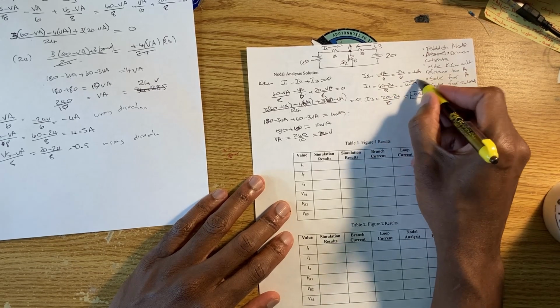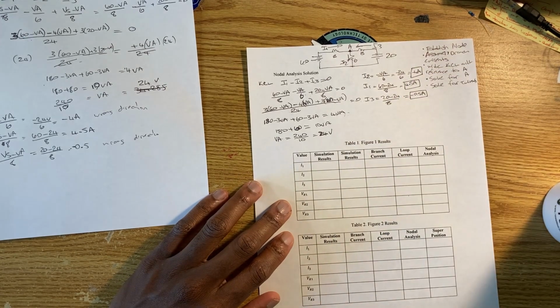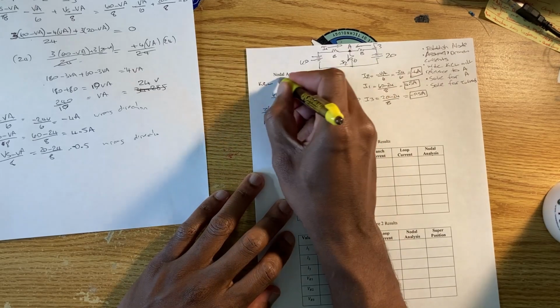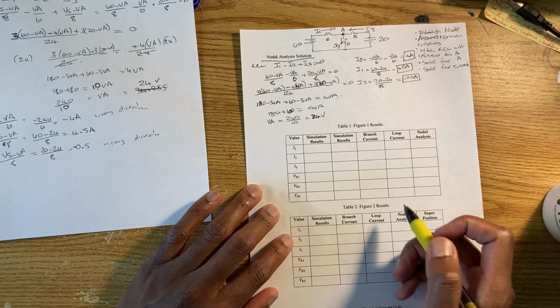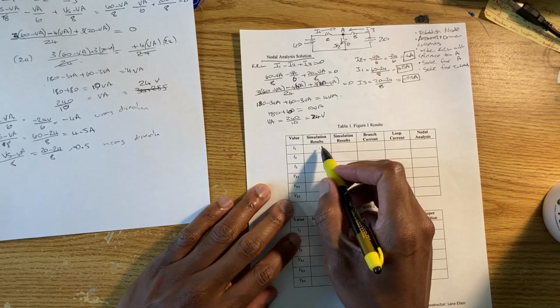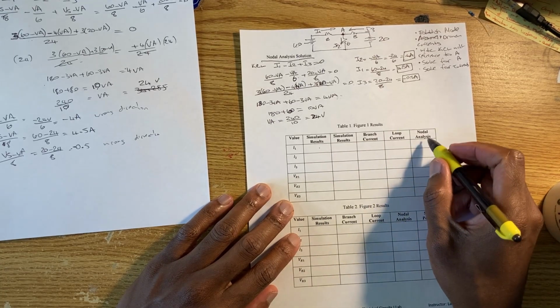So these are the same answers that we got using the superposition theorem, and we get the same answers if we use the nodal analysis method. What you're supposed to do afterwards is put your answers in this table, so that you can compare them with the simulation result. Pretty much they're the same.